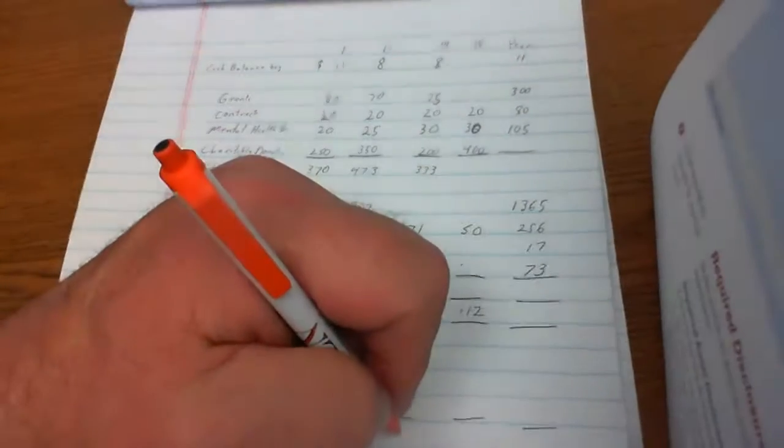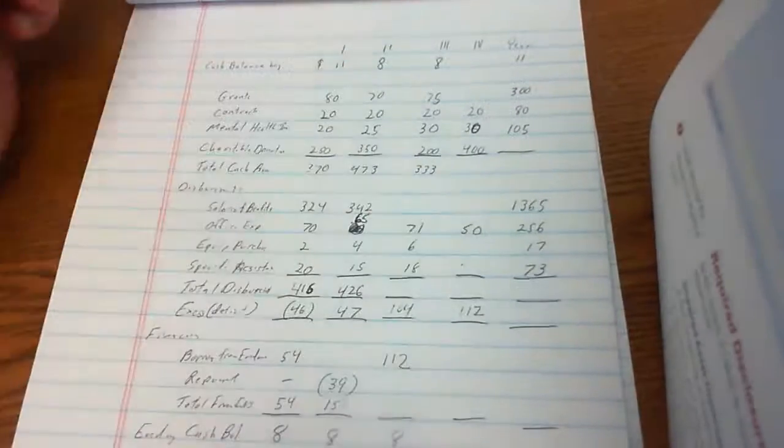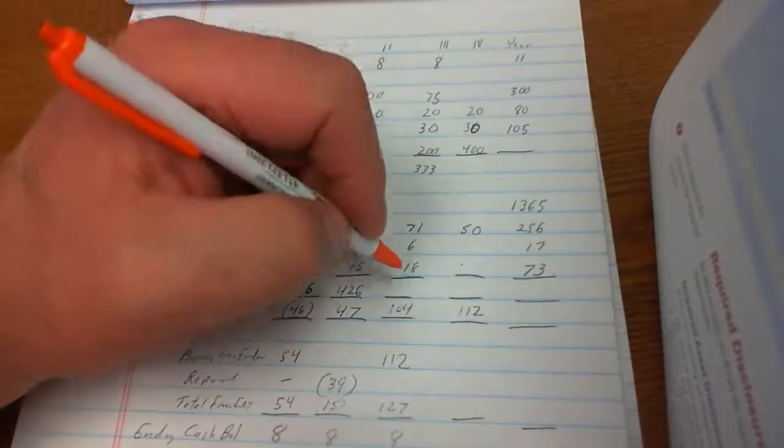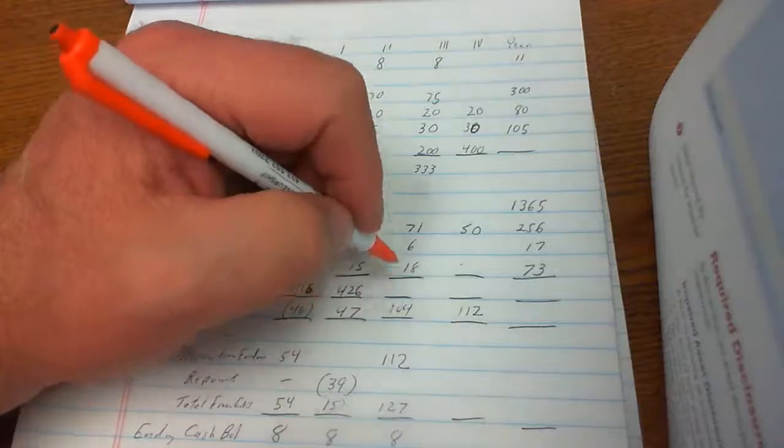And that will end up giving us the 8,000 for that one when we do that. And our net effects there is going to be 127 that we owe. Now, from the 104, we excess or deficit, we can get the total distributions of 104 plus 333.